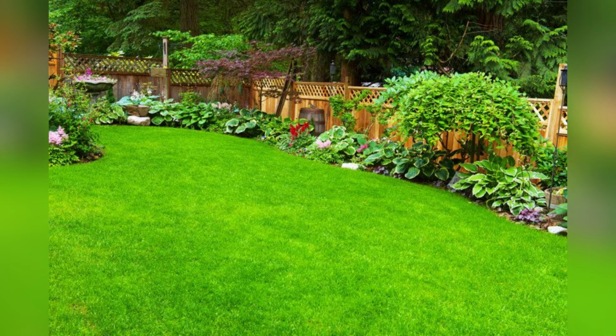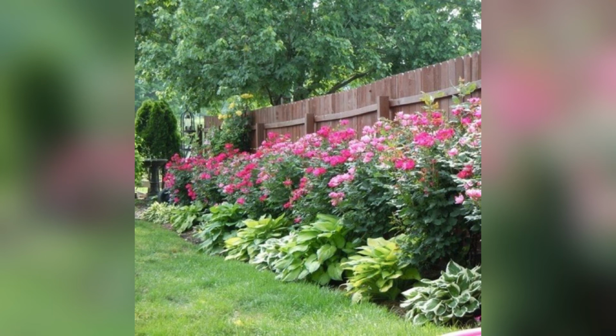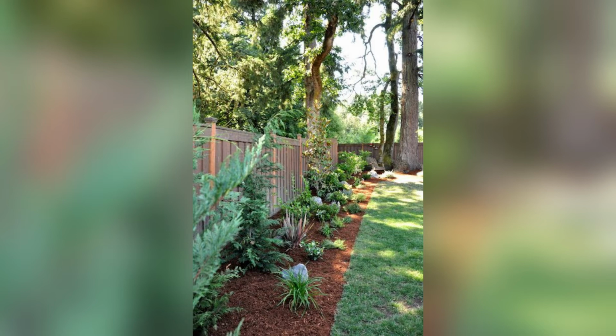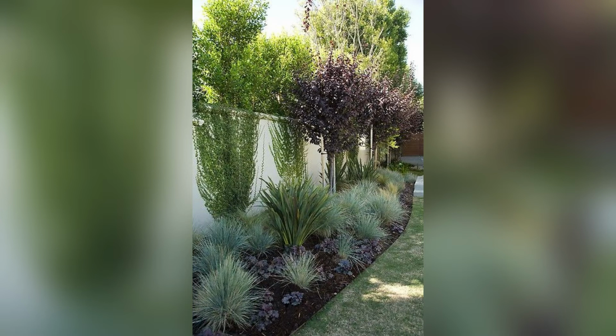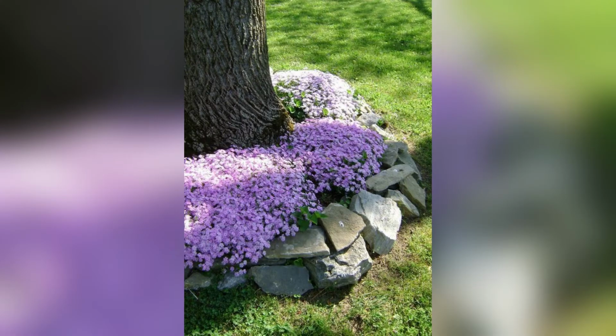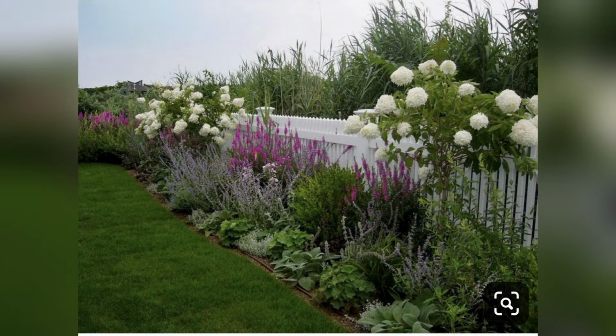What is the best landscaping in front of the house? The front of the house, the prologue to your home story. The best landscaping in this area sets the tone for what lies beyond. It's the first impression, the cover of your book. We'll explore front yard landscaping that not only enhances curb appeal, but also welcomes you and your guests into a world of visual delight.